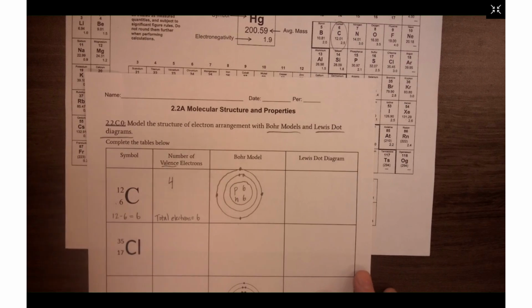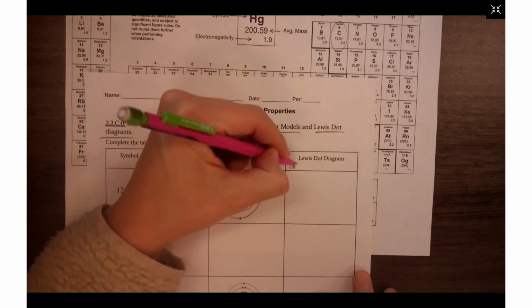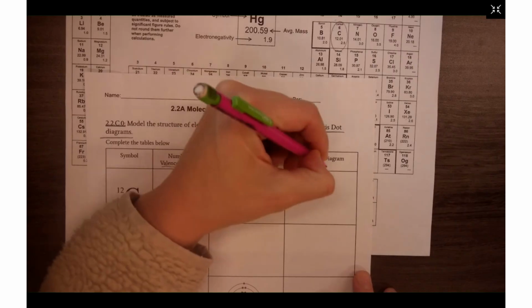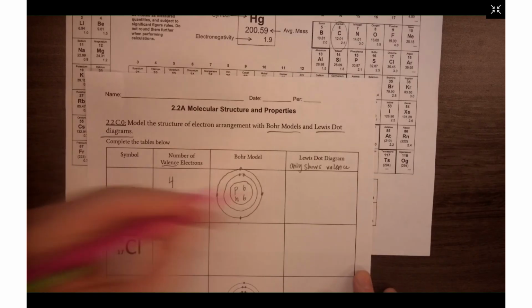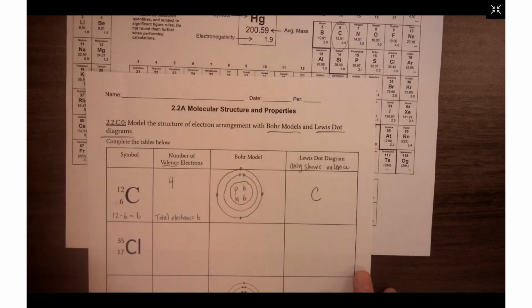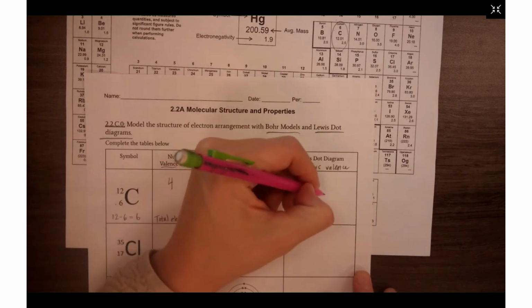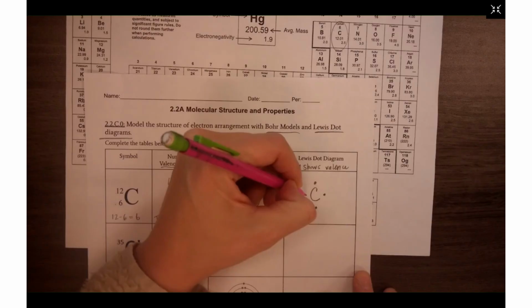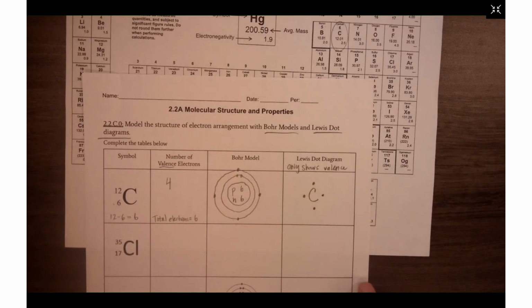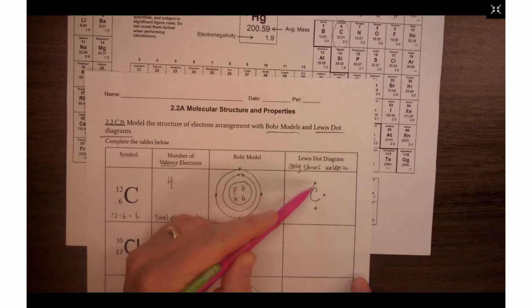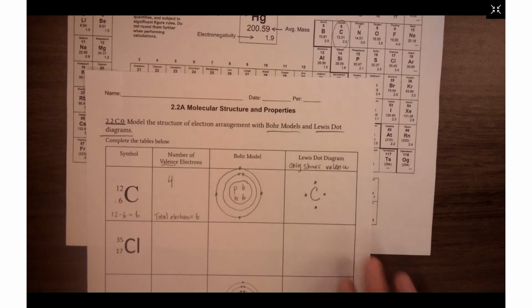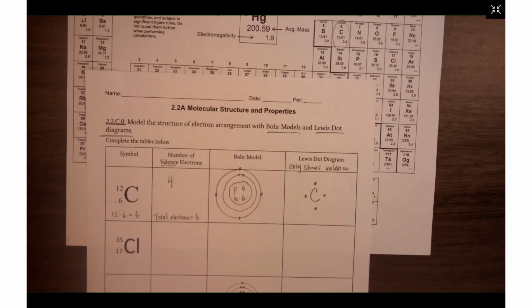Now, the big difference between the Bohr model and the Lewis dot diagram is that the Lewis dot diagram only shows valence electrons. So it doesn't have the total number, only the outer electrons. So we would say carbon. We put the symbol for the element, and then we draw 1, 2, 3, 4 valence electrons. It doesn't matter necessarily if you go clockwise or counterclockwise, but you do want to give 1 electron in each area before you start pairing them up. So that would be the best Lewis dot diagram for carbon.